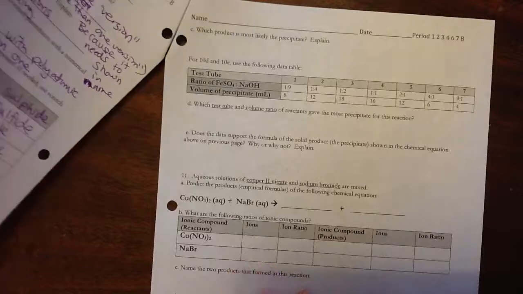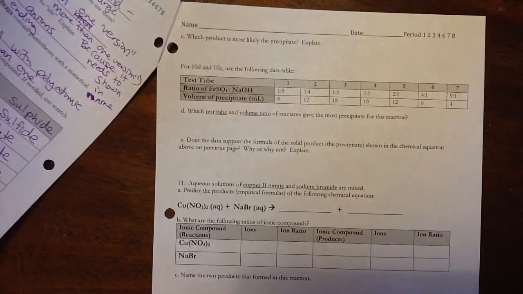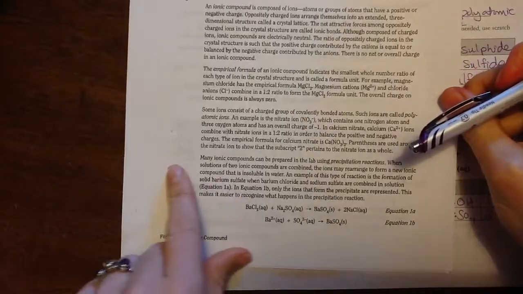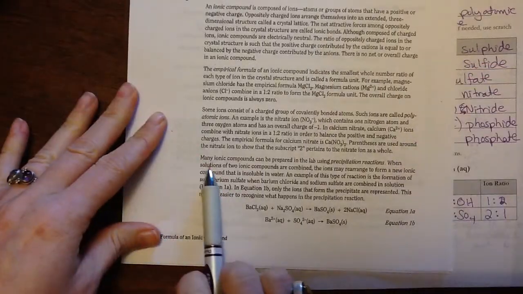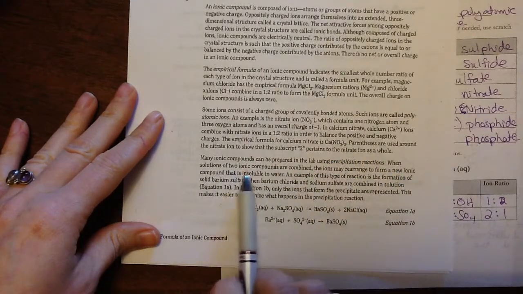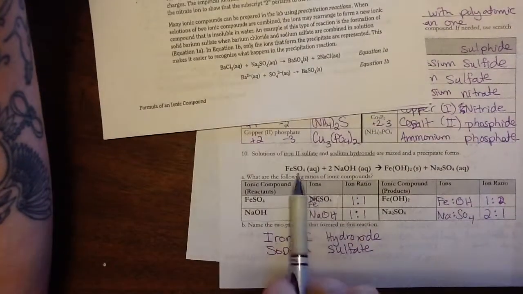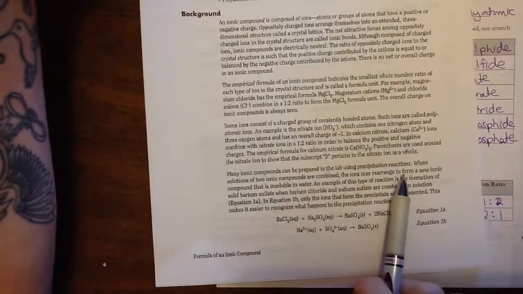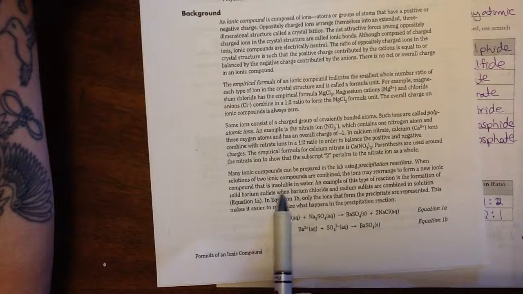All right, so I'm going to reference back to this page a couple times. Here, letter C says which product is most likely the precipitate, and I need you to explain it. As a reminder, if you are looking back to what a precipitate is, that is in your formula of an ionic compound lab that we did. The definition of a precipitate, as a reminder: many ionic compounds can be prepared in the lab using a precipitation reaction. I'm making a precipitate. When 2 solutions of ionic compounds are combined, just like these aqueous solutions, ions can rearrange to form a new ionic compound that is insoluble in water.